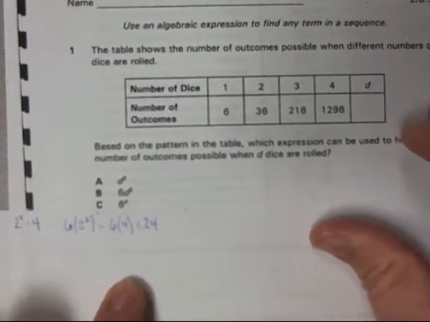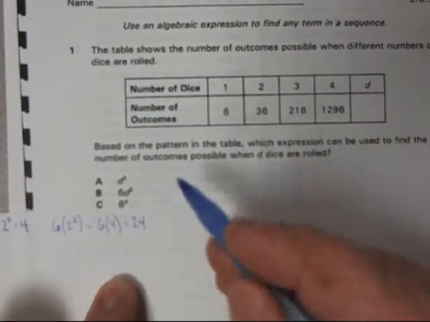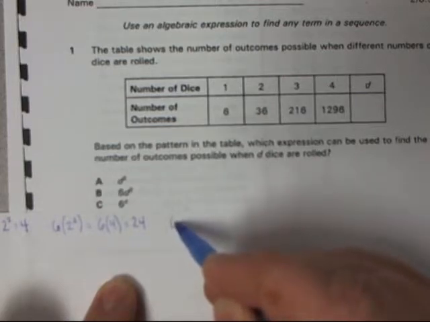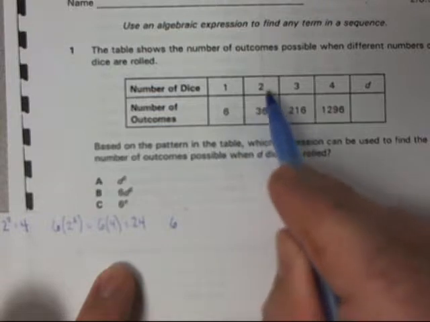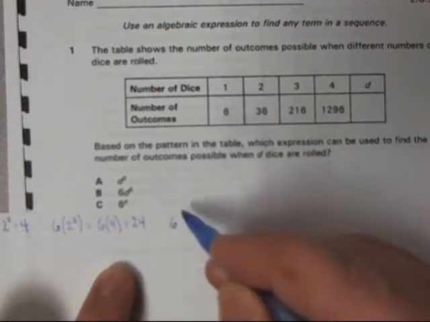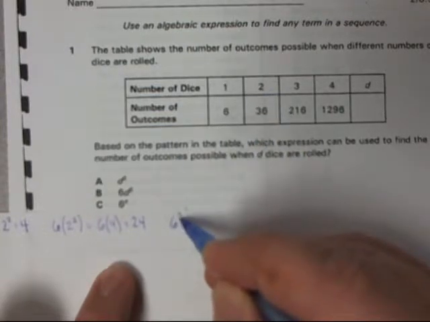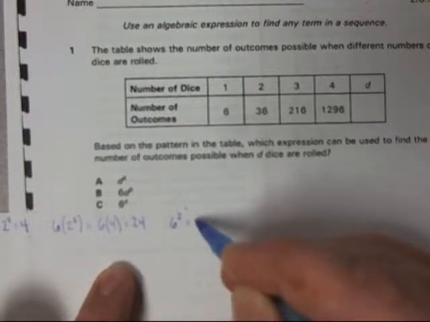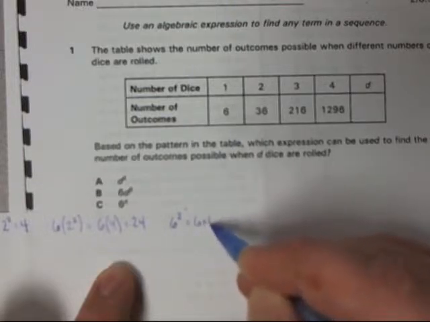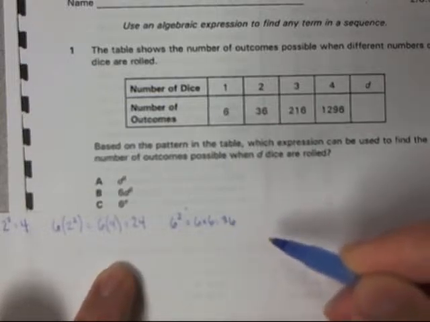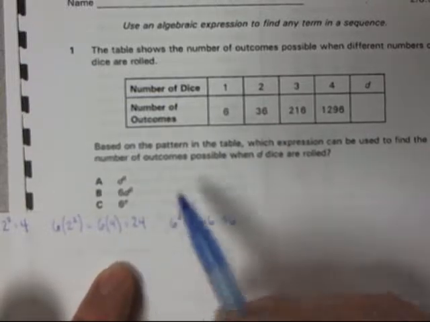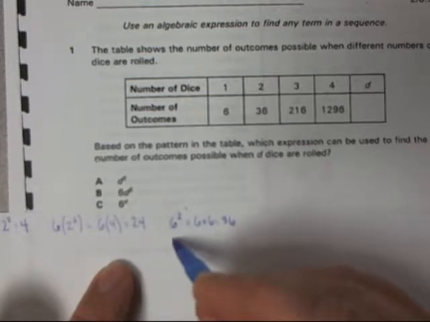Let's take a look at answer choice C. 6, and the exponent is D, so let's plug in 2 for D again. So 2 would be 6 squared. 6 squared is 6 times 6, which equals 36. Okay, well, C may be the correct answer. Let's plug in another number for D.